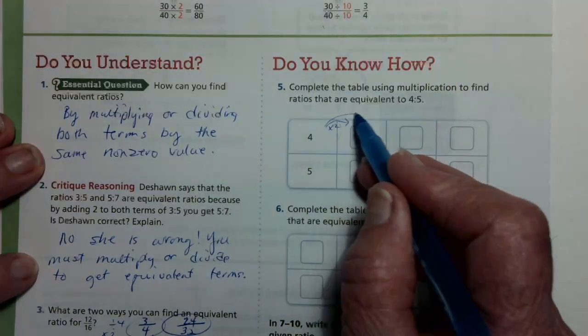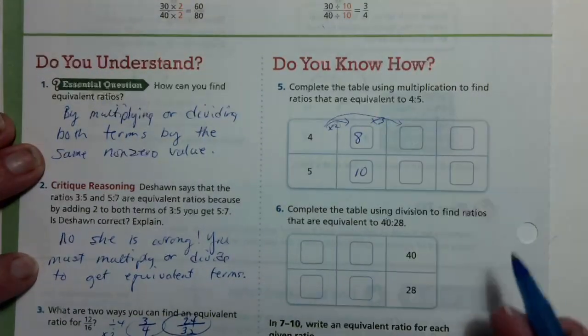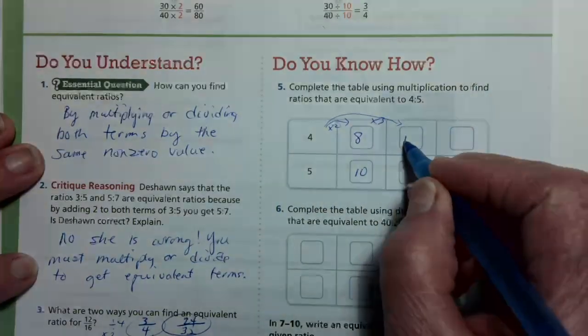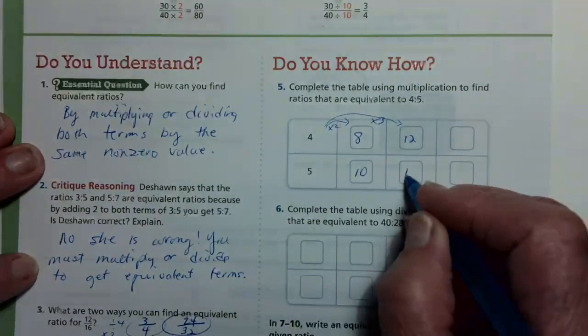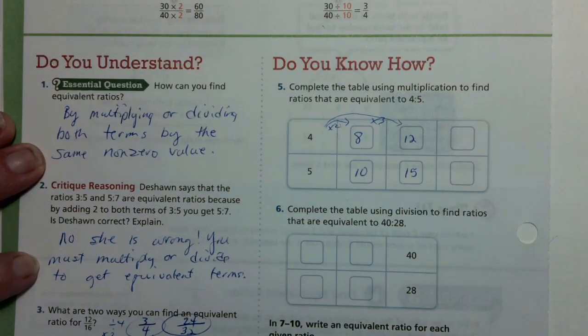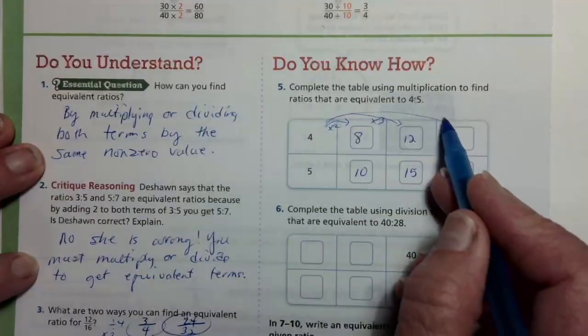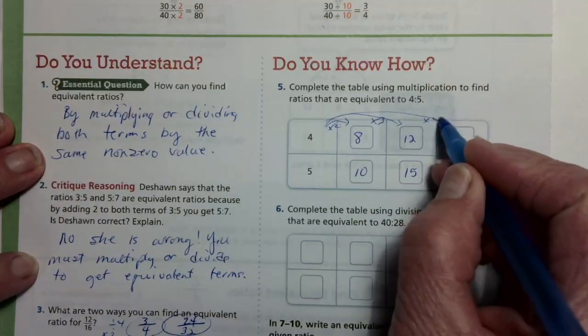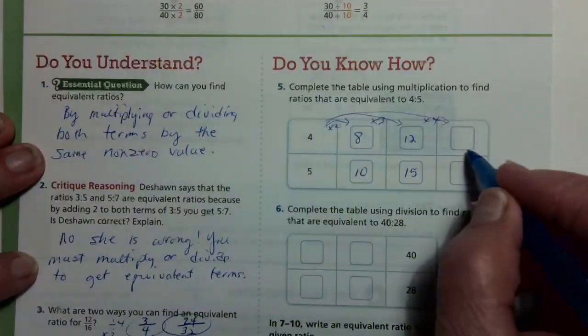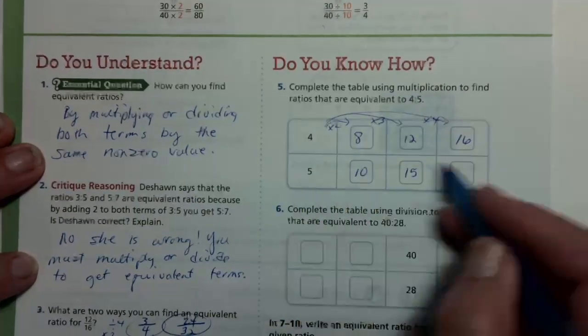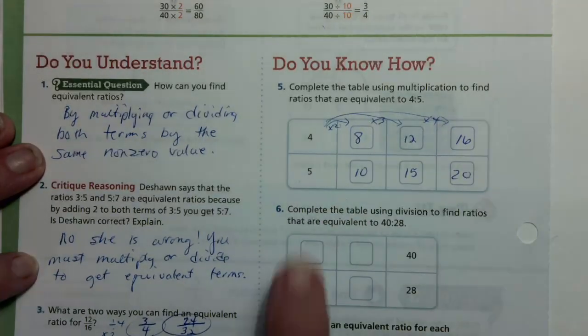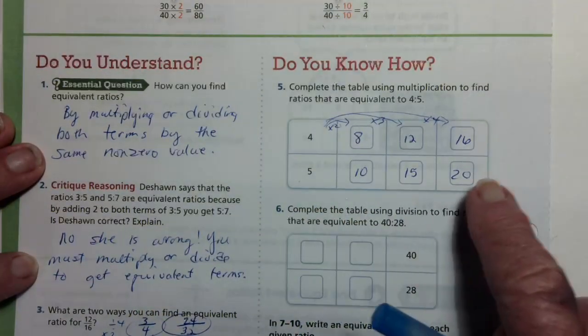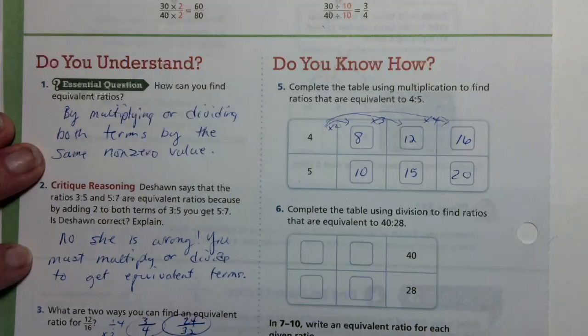Then from here to here is times 3. 3 times 4 is 12. 3 times 5 is 15. Then from here to here, it's going to be times 4. 4 times 4 is 16. 4 times 5 is 20. So all of these are equivalent fractions, equivalent ratios.